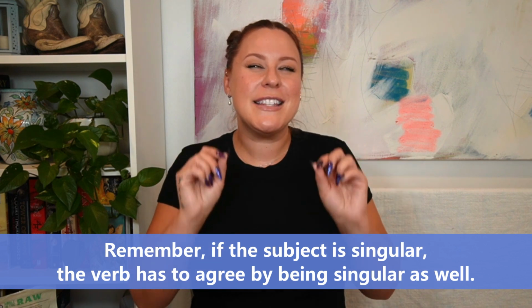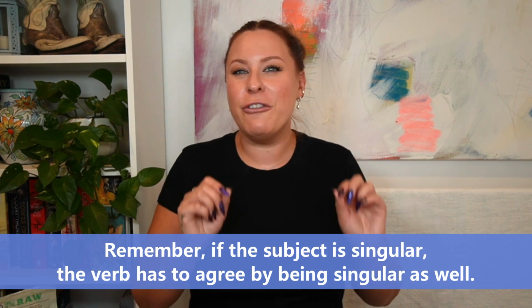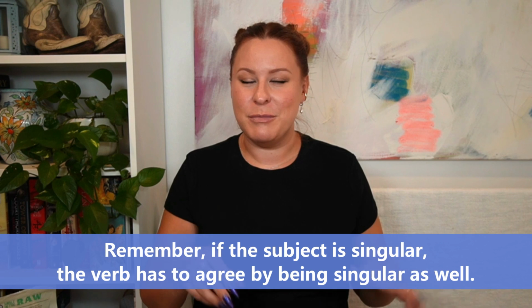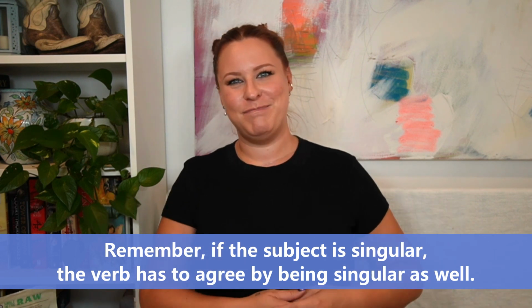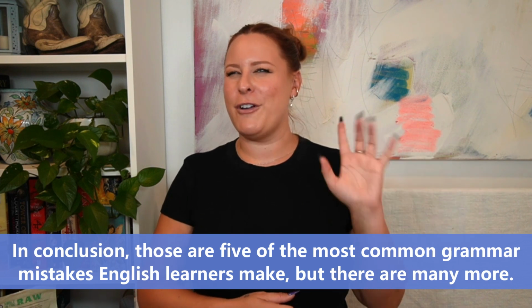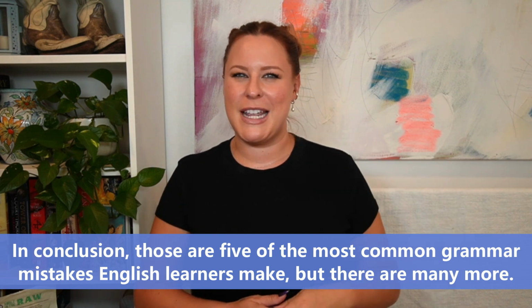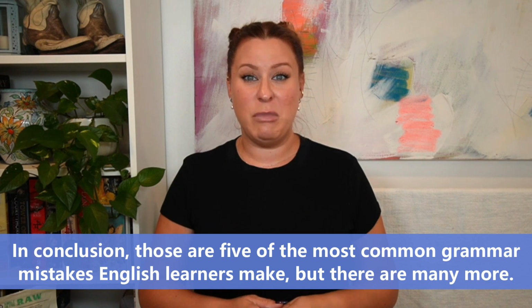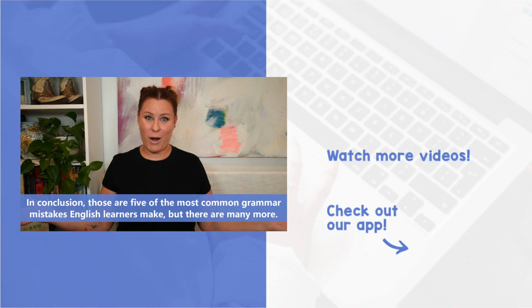Remember, if the subject is singular, the verb has to agree by being singular as well. In conclusion, those are 5 of the most common grammar mistakes English learners make, but there are many more.